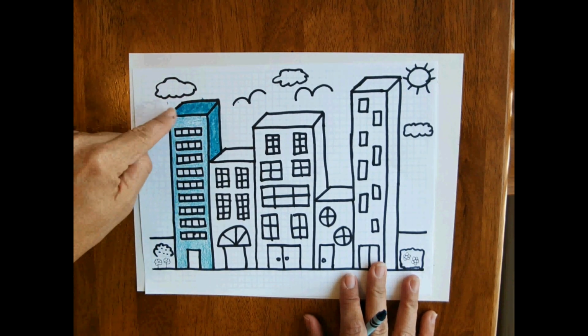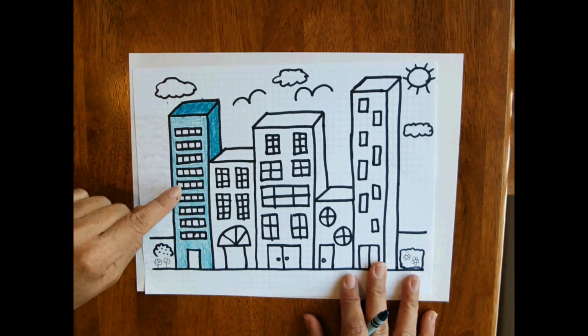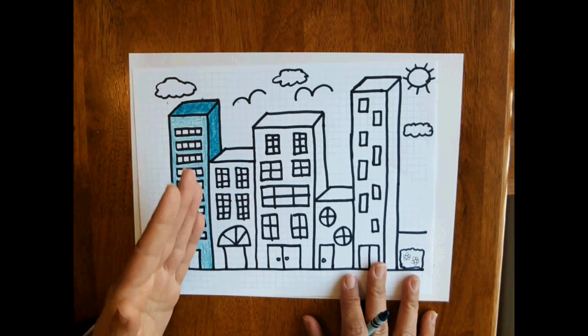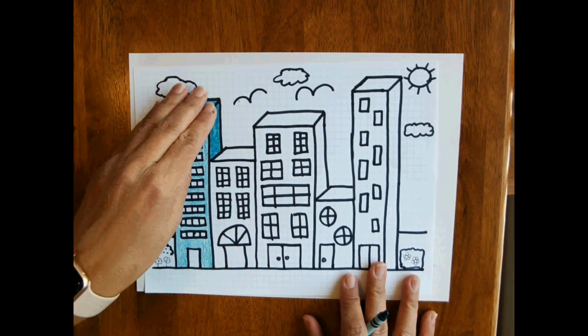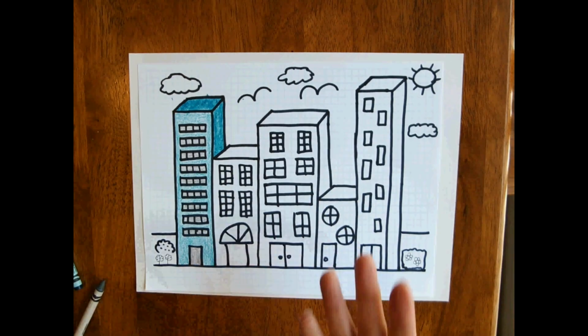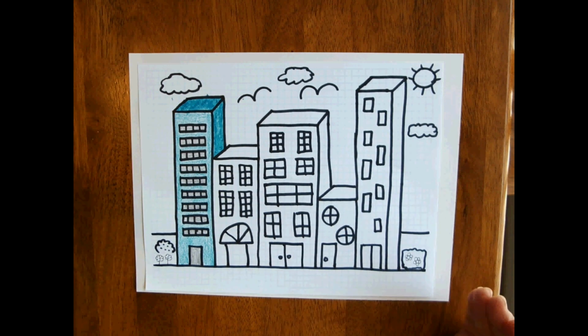Now, you can see the difference between the side of the building and the roof of the building and the front of the building. And I have colored, like I said, the top and the side, so that showed the 3D effect and the space that I have. Alrighty, so here's my building. Now, I'm going to continue coloring this.